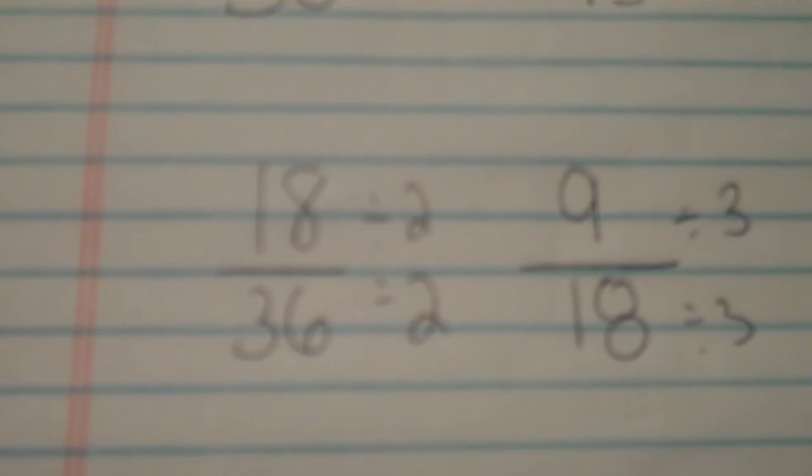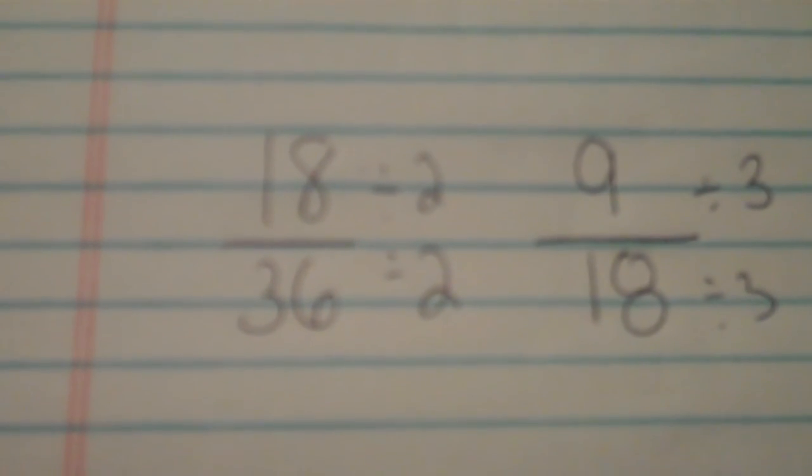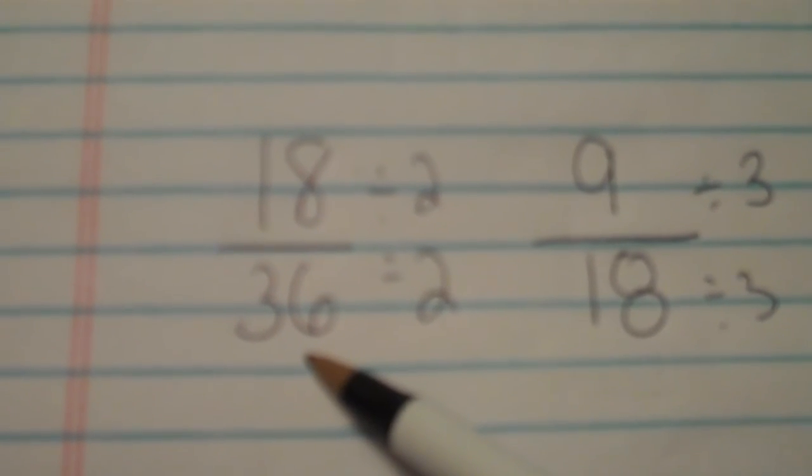Now you may say, but Mr. Champion, I knew that 9 went into 18 and 36, and that's great. If you know that, you try to find the biggest factor you can that they have in common. So in this case, yeah, you could have started with 9, you could have started with 6. But I would have started with 2 because that's the first one that popped into my head. Now, down the road, we'll talk about something called the greatest common factor.